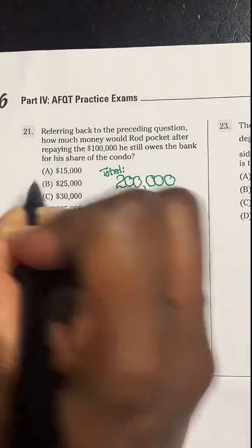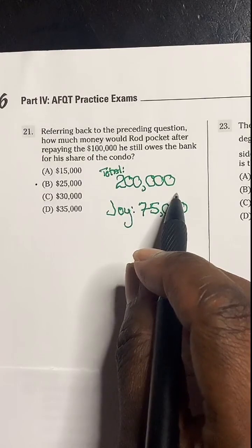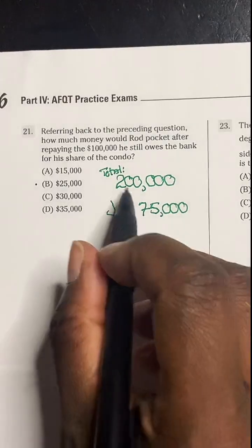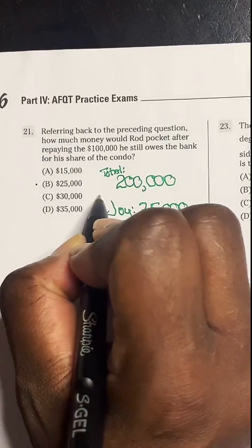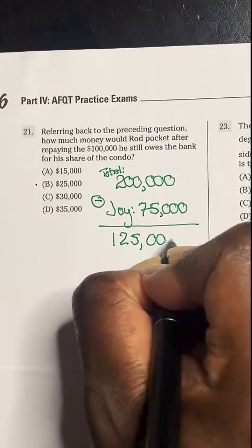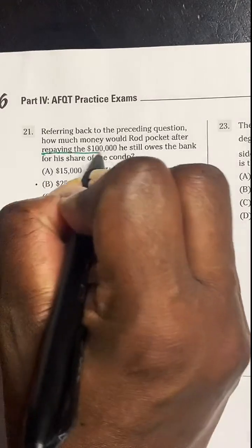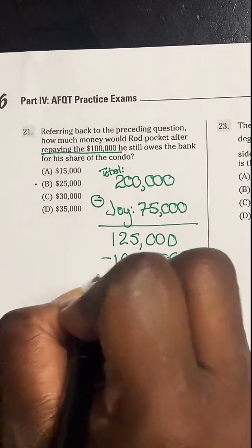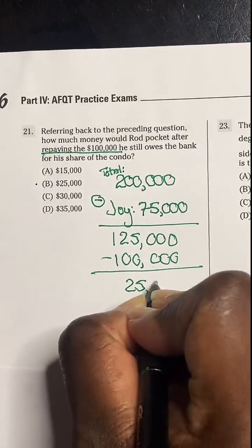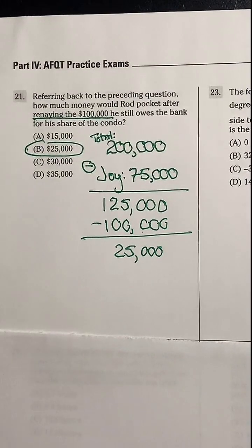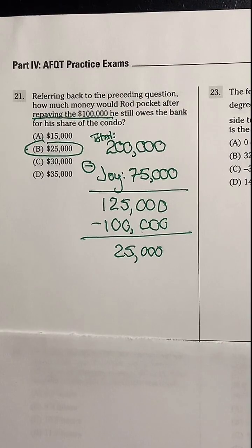Okay. A lot of you guys said my answer is B. So if we know the total was 200,000, we know Joy's share is going to be 75,000. Couldn't I just subtract those two? And then I would get 125,000. But then he had to repay 100,000. So we're going to take that 100,000 out. And then what's left over? 25K. So the answer is going to be B. Okay. You could find it. Yeah, all because he had to repay that 100K.